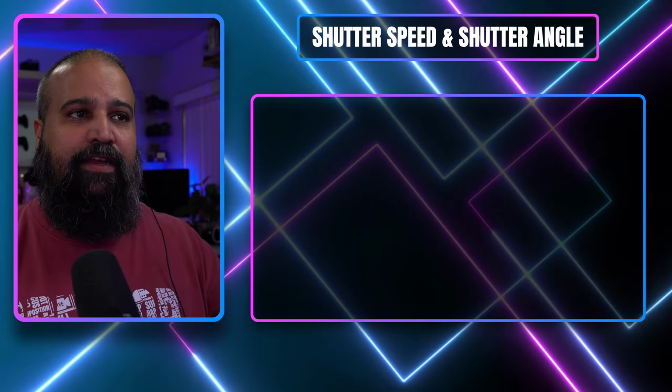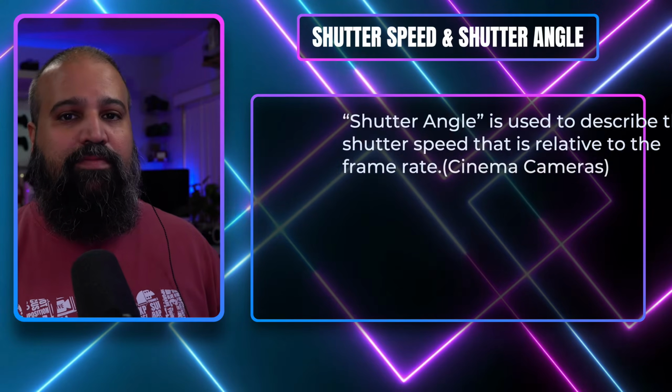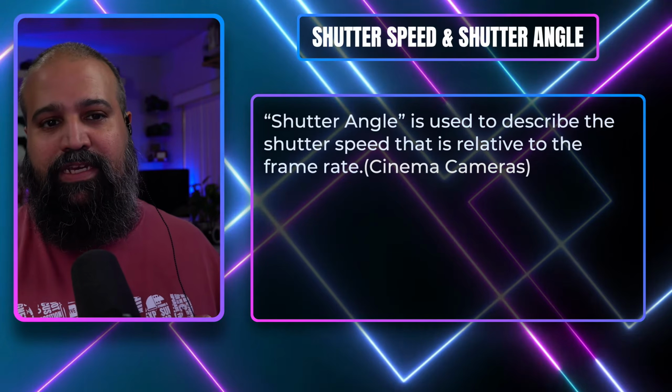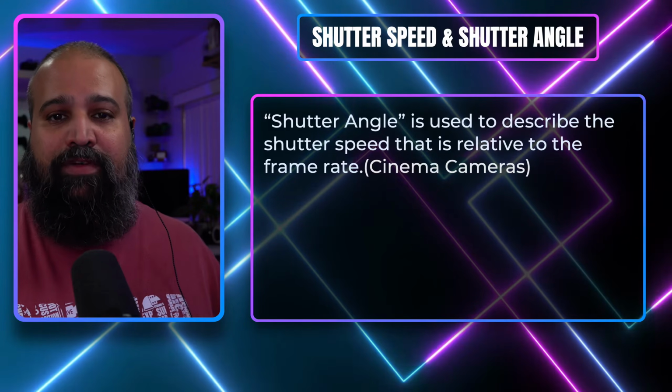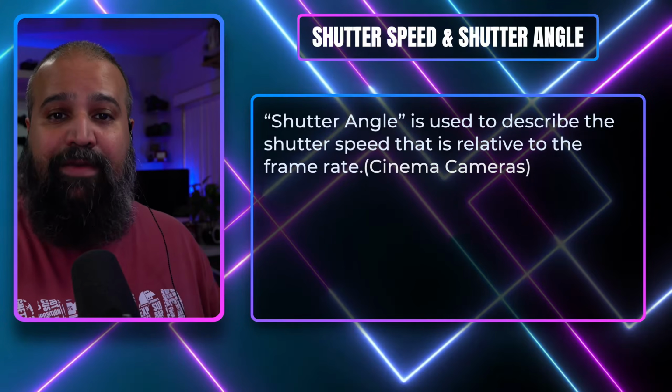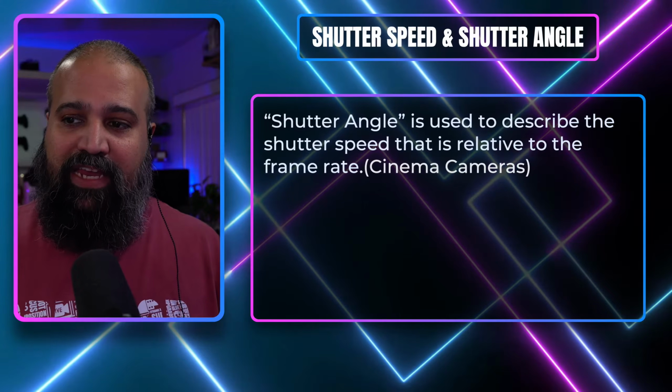First thing, shutter speed versus shutter angle. Most people have never even heard the term shutter angle. It's mostly delegated to cinema cameras, but now we're getting more and more advanced hybrid cameras, which we're going to get into in tomorrow's lesson about all the different types of cameras.